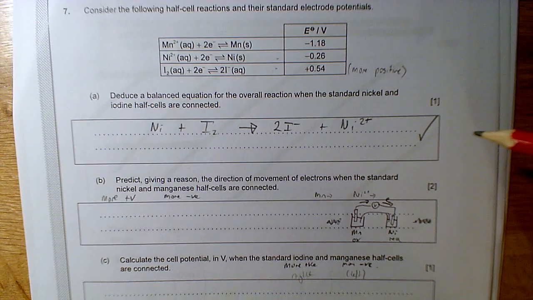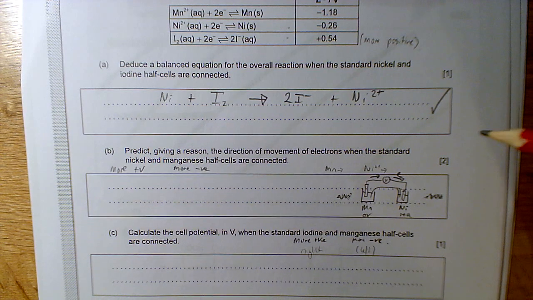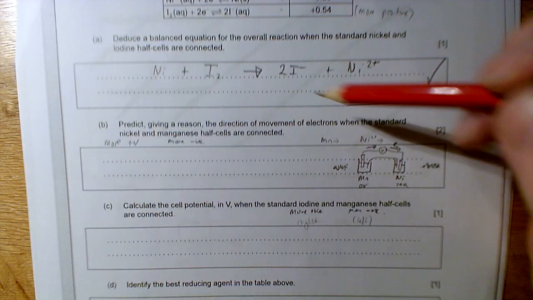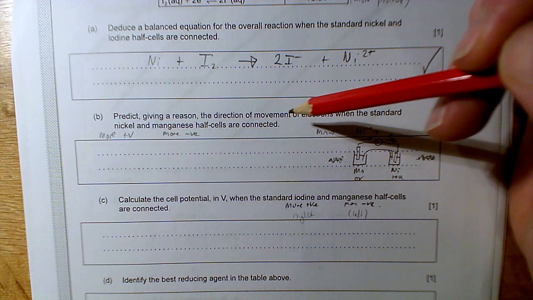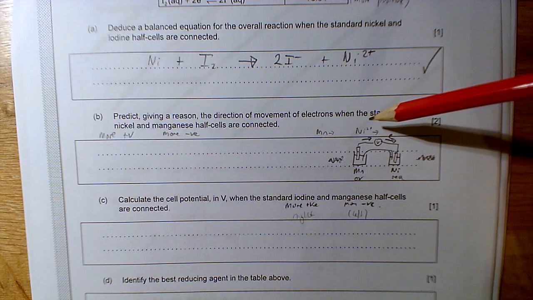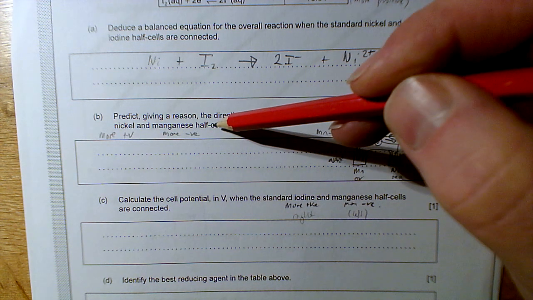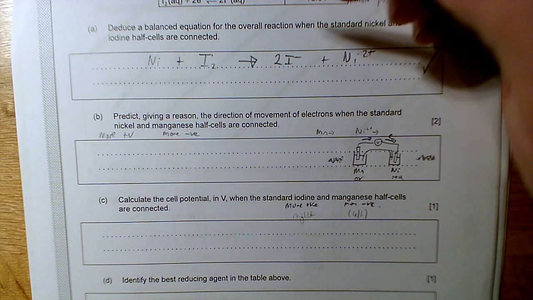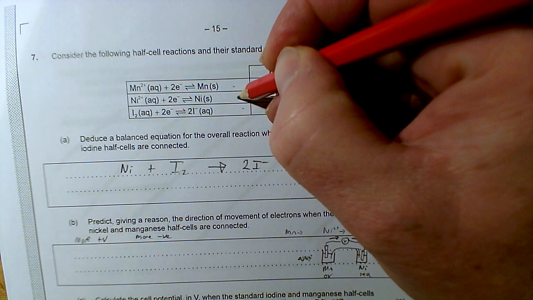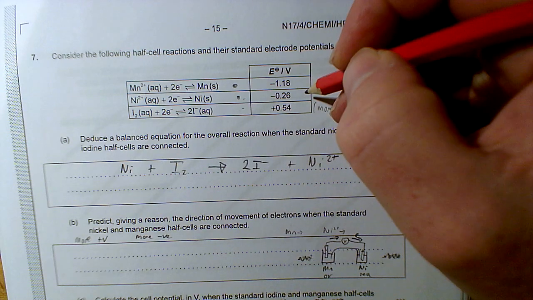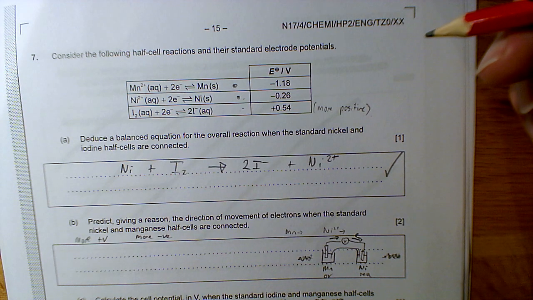Some of you also wrote out the half equations, then combined them. You didn't really need to. You could probably do that in your head. Next: predict, giving a reason, the direction of the movement of electrons when the standard nickel and manganese half cells are connected. Well, this time we're comparing the top two, this one and this one. And this time, nickel's the more positive one.